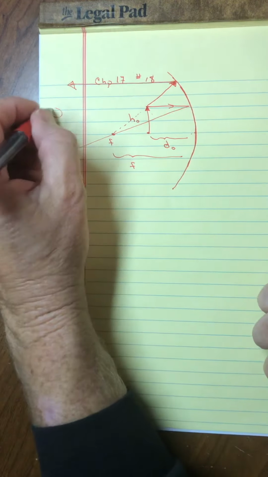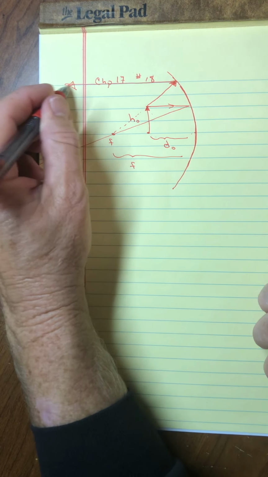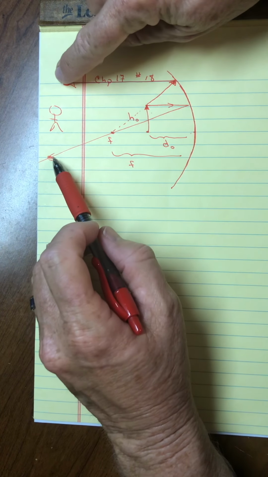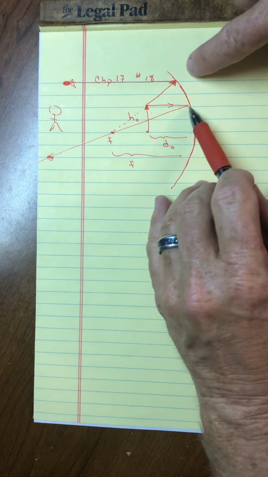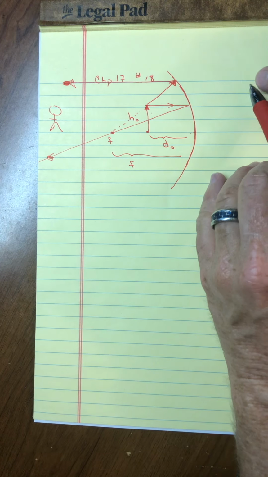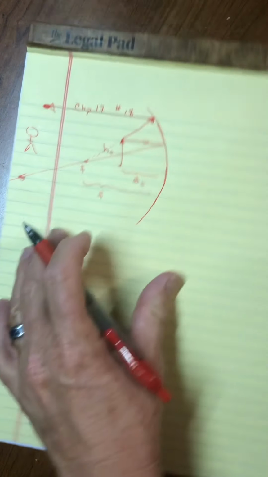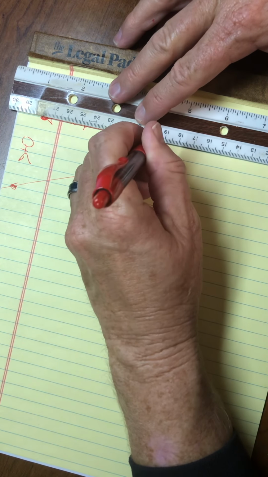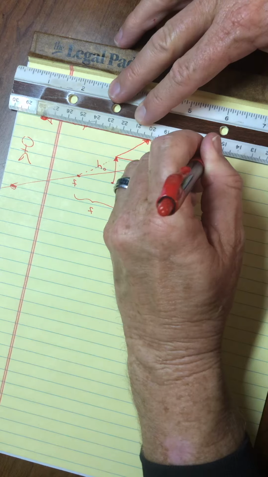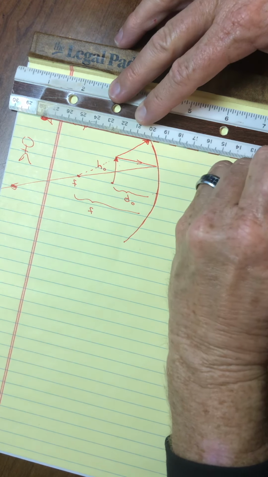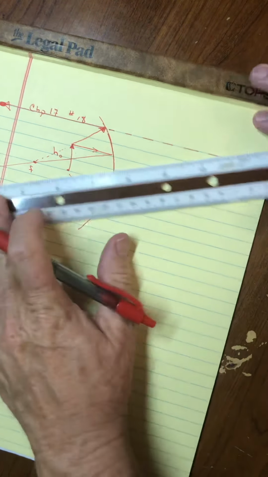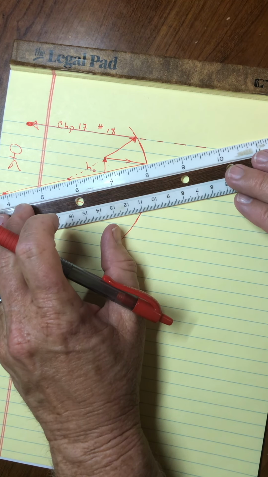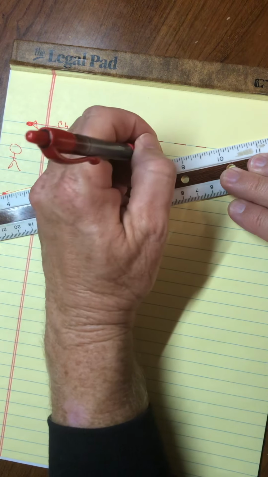And so somebody standing over here would get these two rays, this one here and this one here, and they would go and trace them in their mind back to where they meet. And so it looks like they don't actually meet because we hit the mirror, but they have the appearance of coming from somewhere back here.